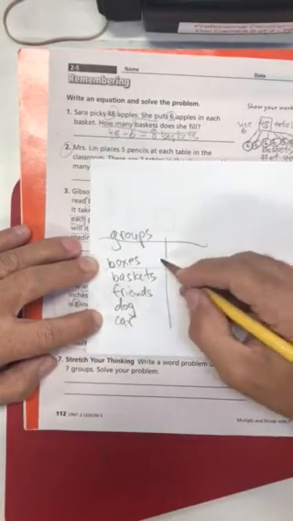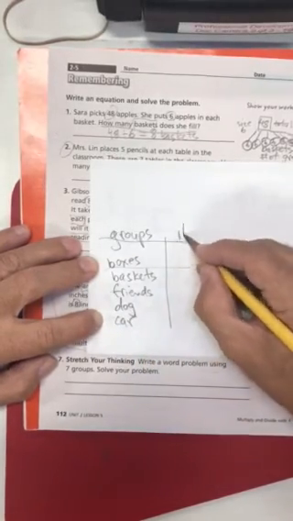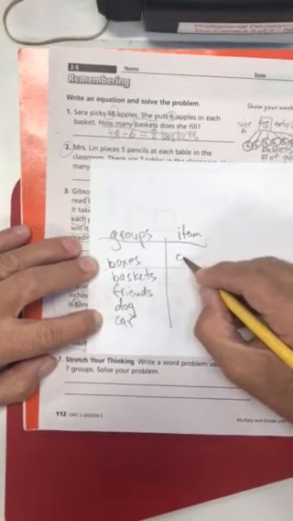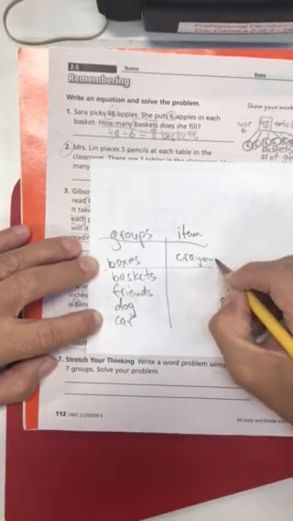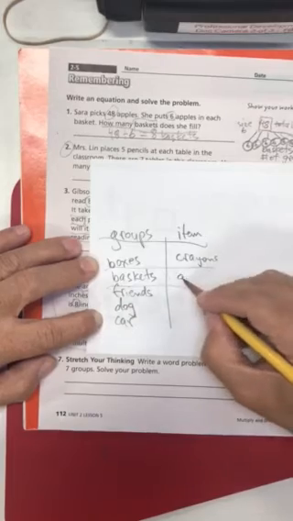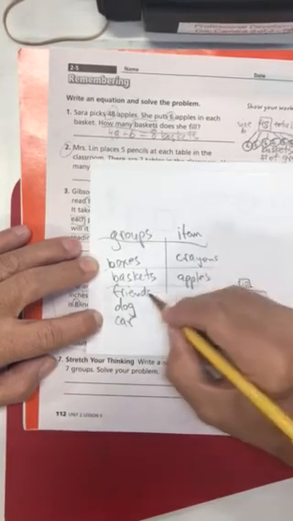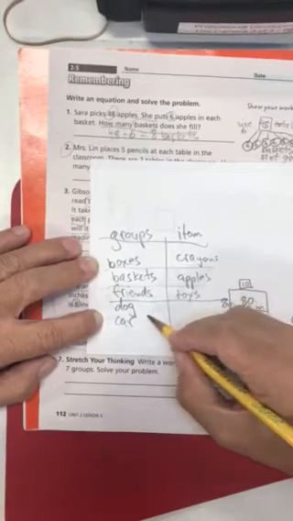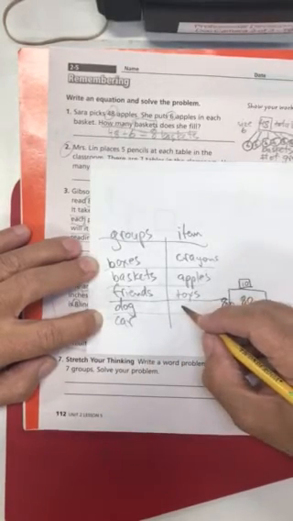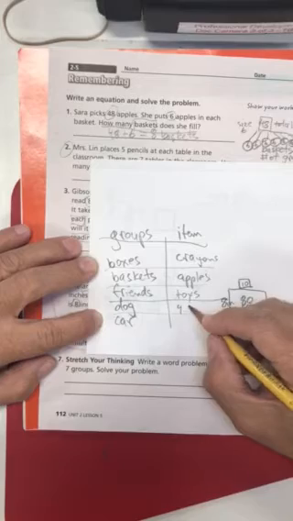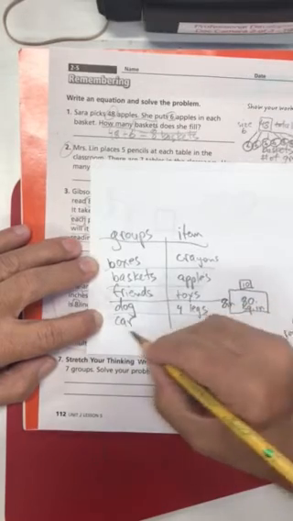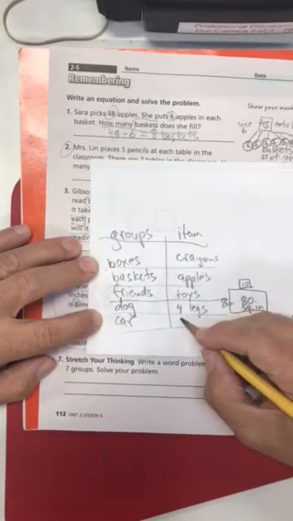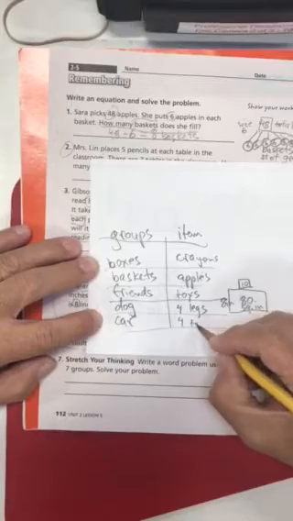Now, boxes of, and what's the item? Boxes of crayons. We can have baskets of apples. We can have friends who have toys. We can have a dog that has 4 legs each. We can have a car that has 4 tires.